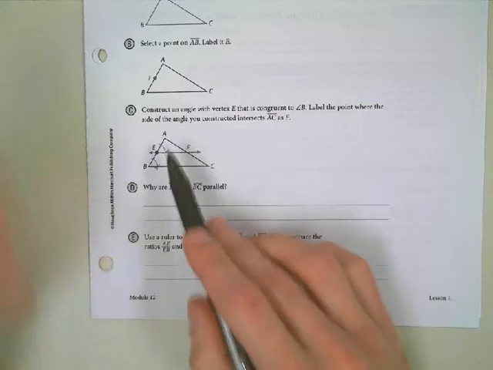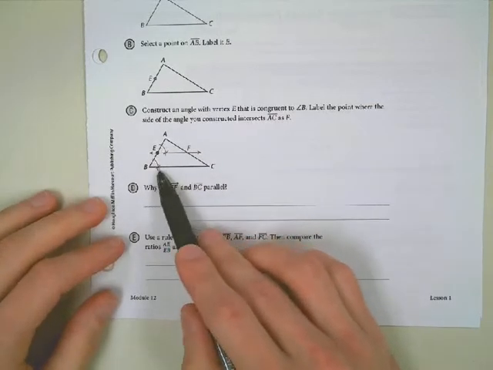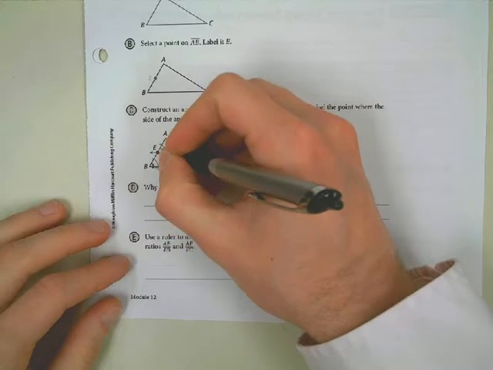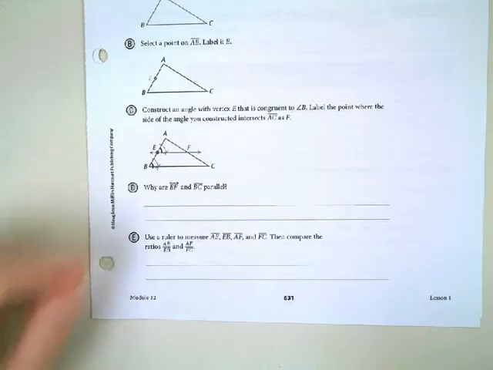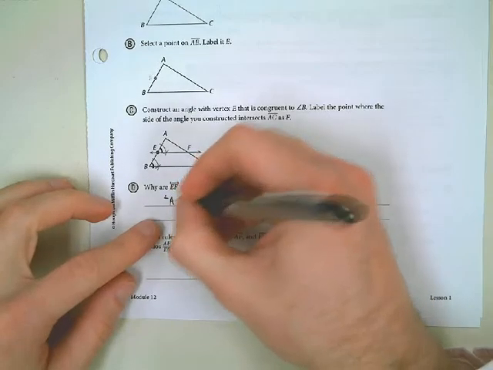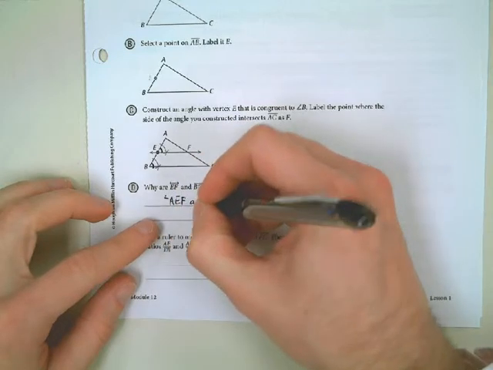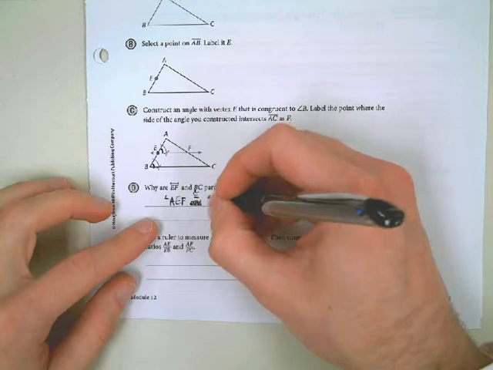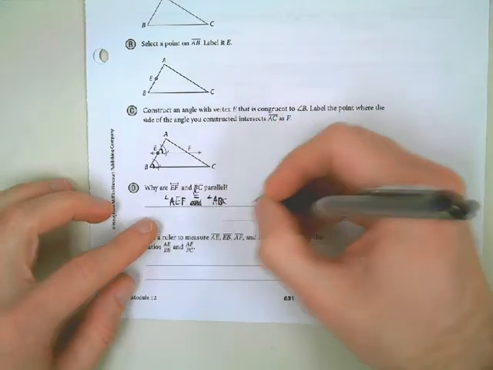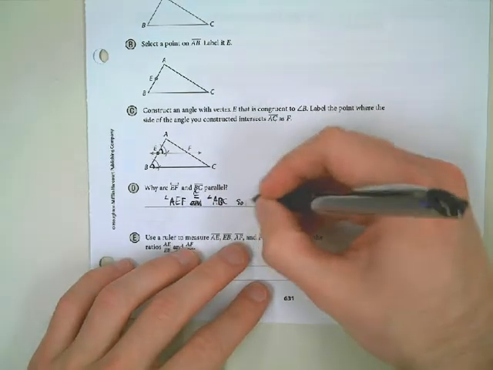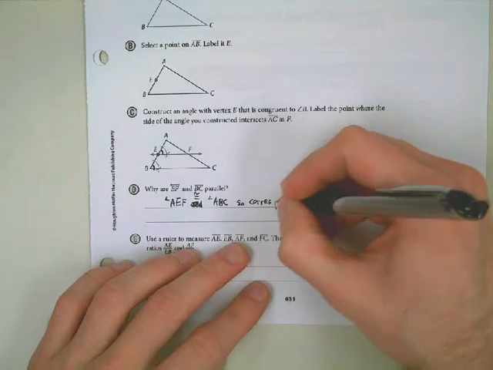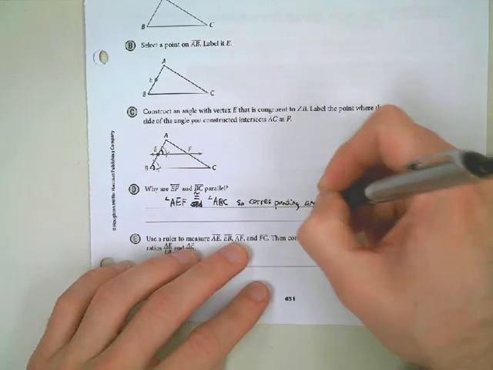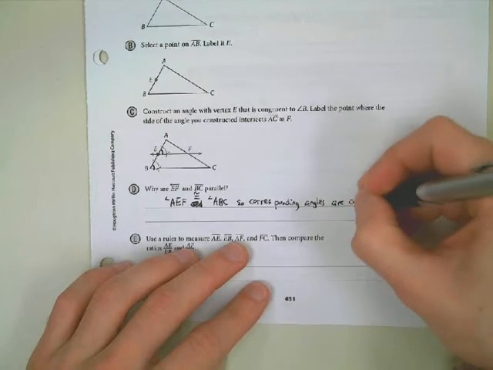We made them congruent, didn't we? We copied this angle up to there, so they're going to be congruent. I could put a little congruent angle mark right there. So they're corresponding. So angle AEF, actually I'm just going to put, is congruent to angle ABC. So corresponding angles are congruent, and that then guarantees that the two lines are parallel.